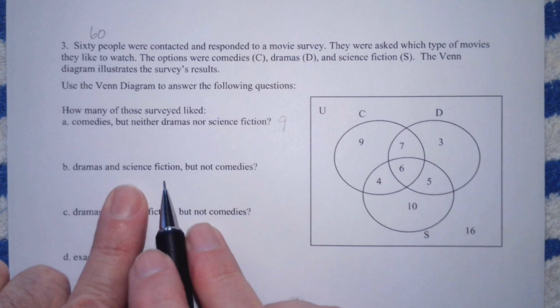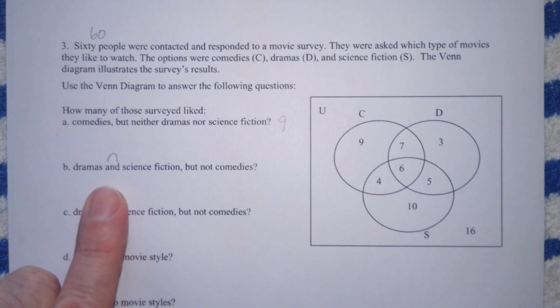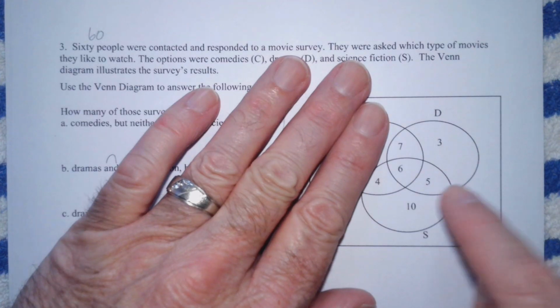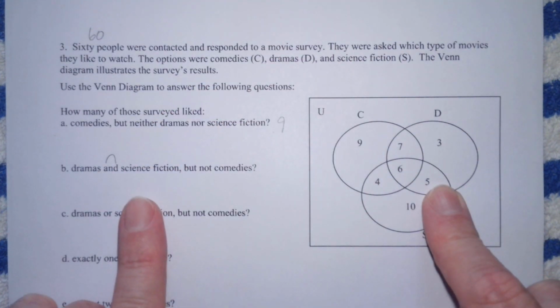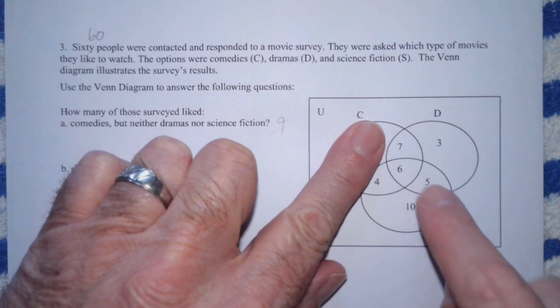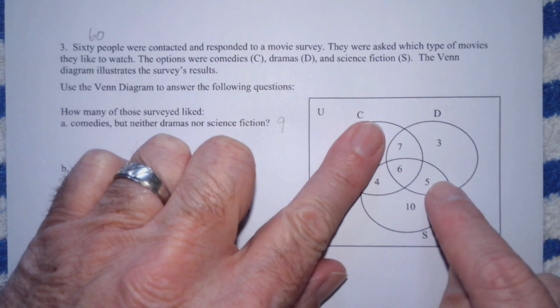Dramas and science fiction, but not comedies. Now remember, when we see "and," we should think intersect. So drama and science fiction. So we're just focused on these 2 circles here. And when we say "and" or intersect, it's what the 2 circles have in common. So these guys and these guys here, they're the ones that are in both circles.